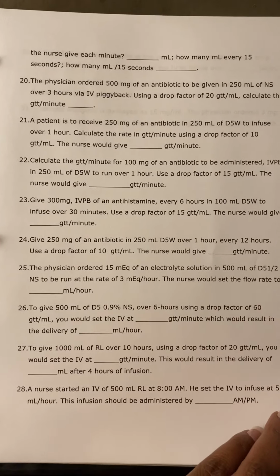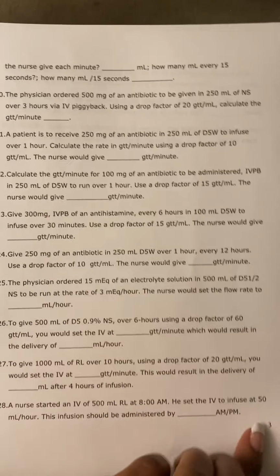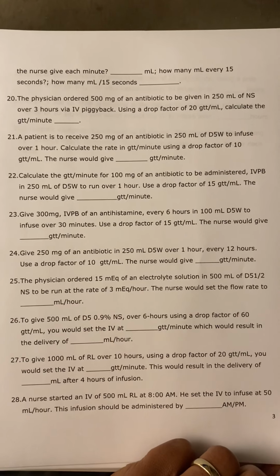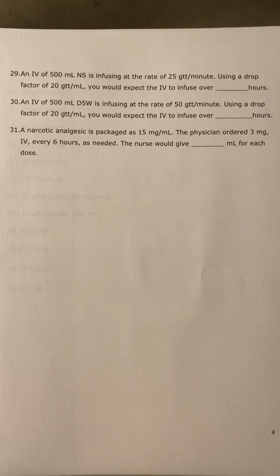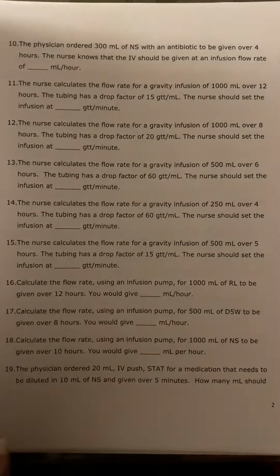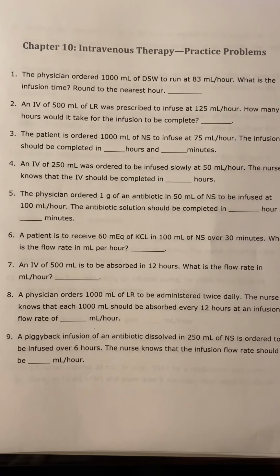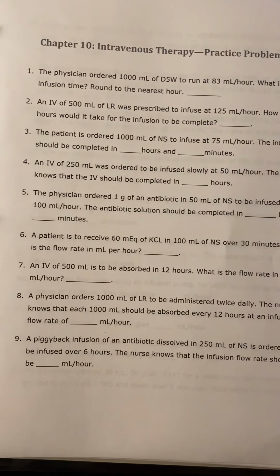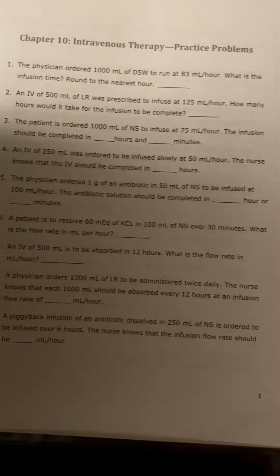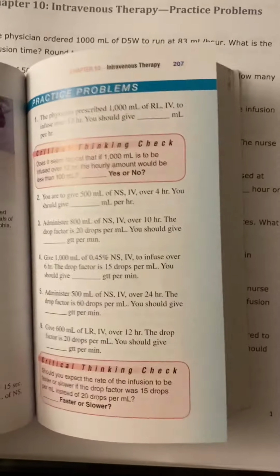This is just for students who oftentimes reach out to me and say, Ms. Thomas, do you have any practice problems that I can do? So let me go over at least 1 through 12 to give you a good understanding of IV therapy and what you need to divide and what the formula is. So let's go to our textbook.